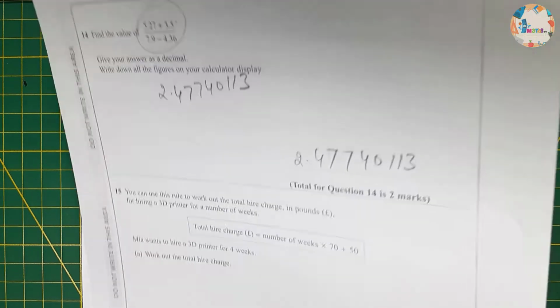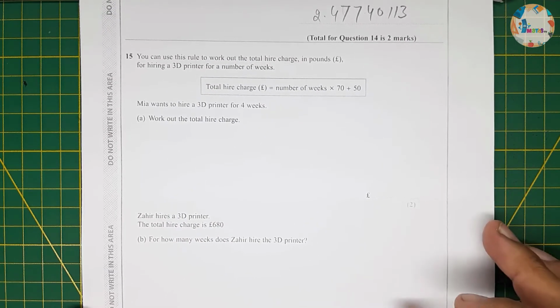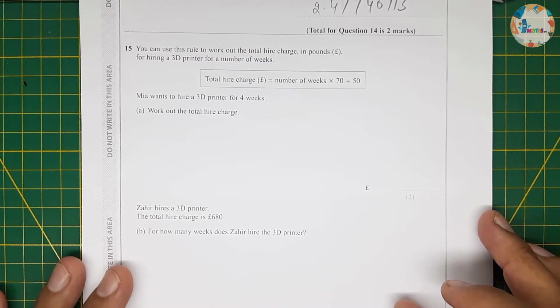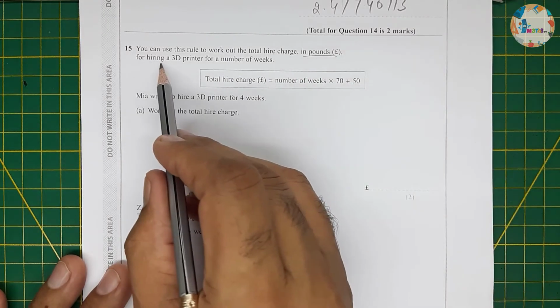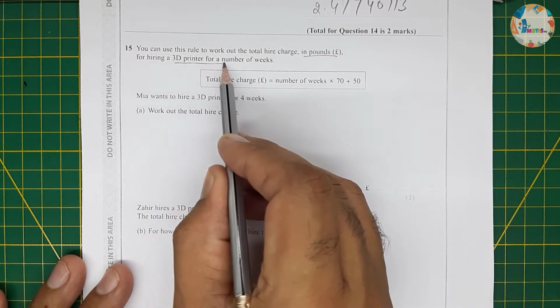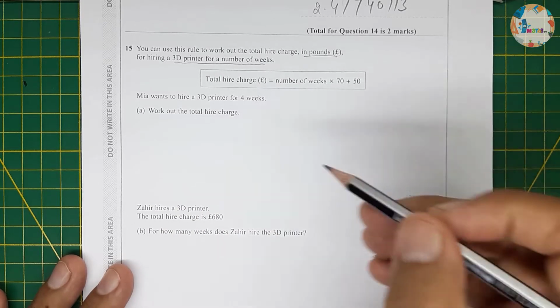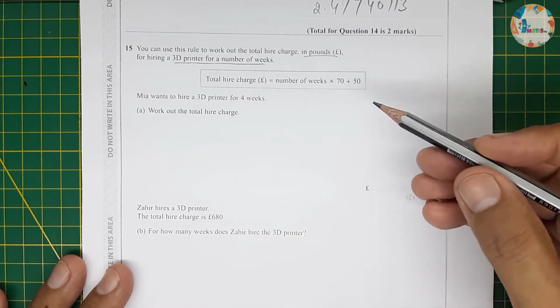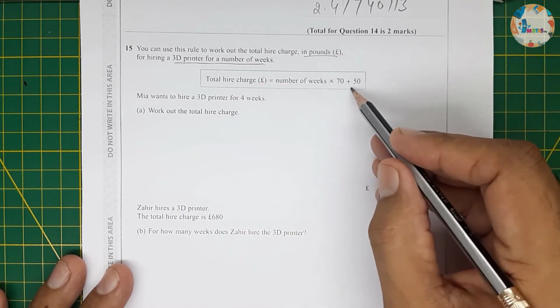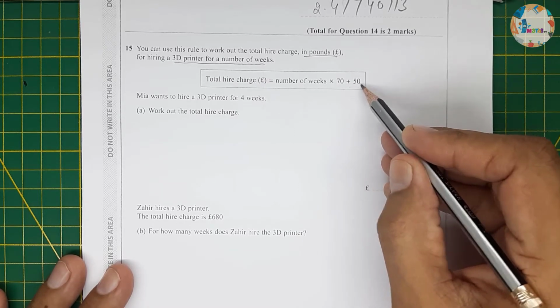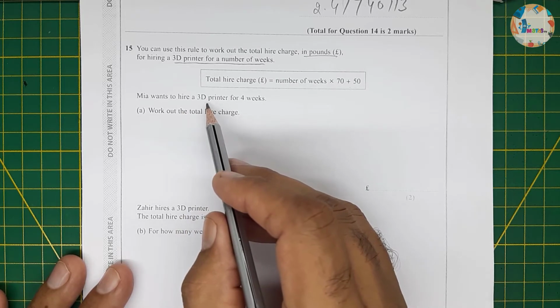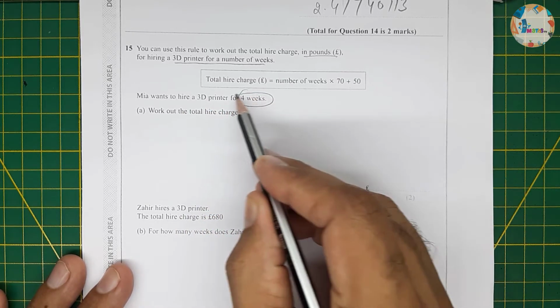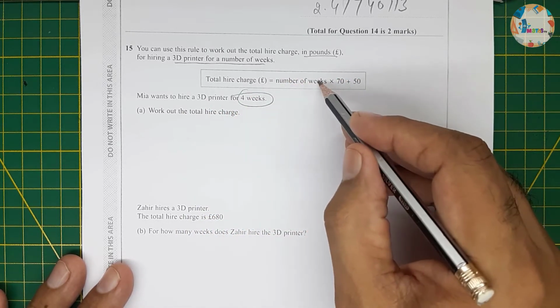Question number 15. You can use this rule to work out the total hire charge in pounds for hiring a 3D printer for a number of weeks. Total hire will be equal to number of weeks into 70 plus 50. So Mia wants to hire a 3D printer for 4 weeks. So 4 will be here.